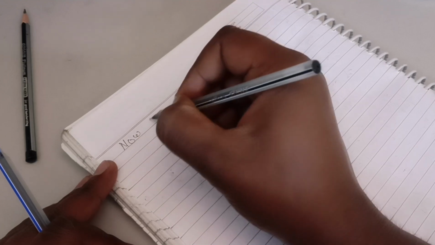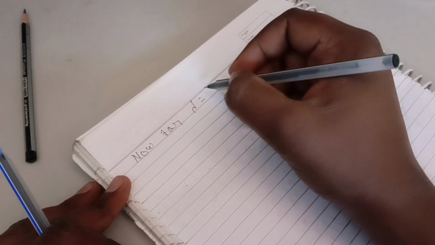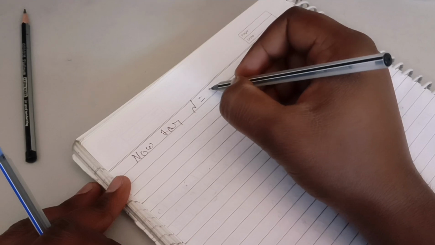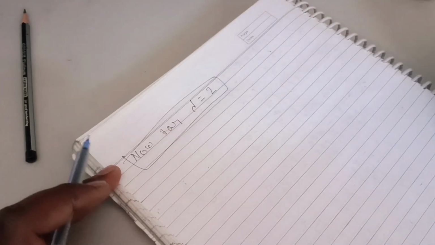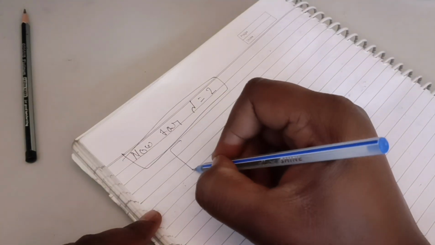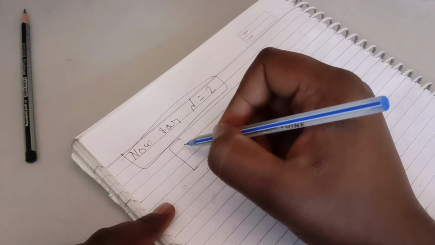And now for lambda is equal to 2, like so. Same, we will write it. Our equation was this, I'm just writing it.